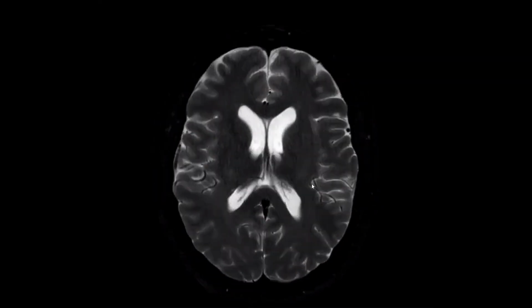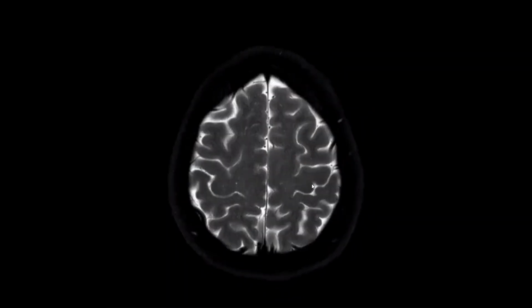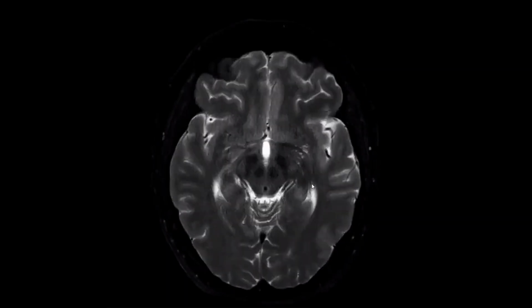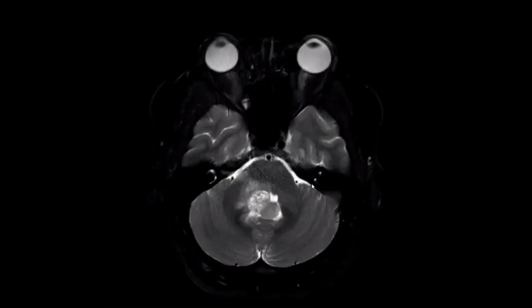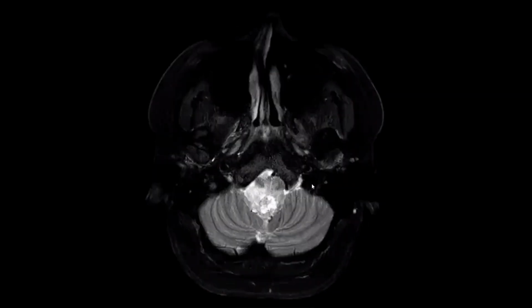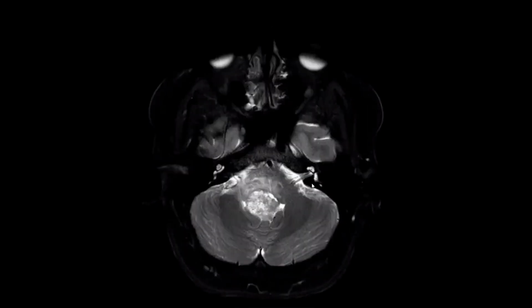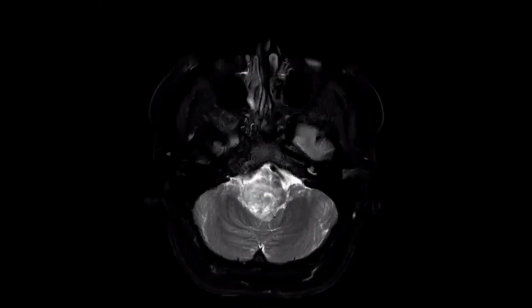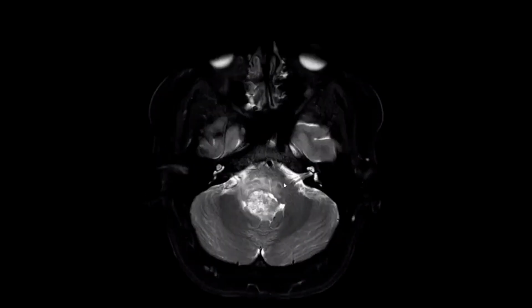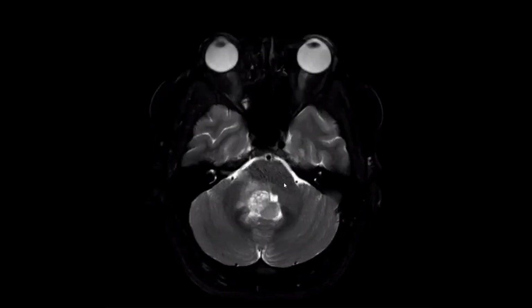It shows hyperintense signal mixed with hypointense, and also a signal of edema. The edema, yes, it has surrounding edema. Okay. Agree.